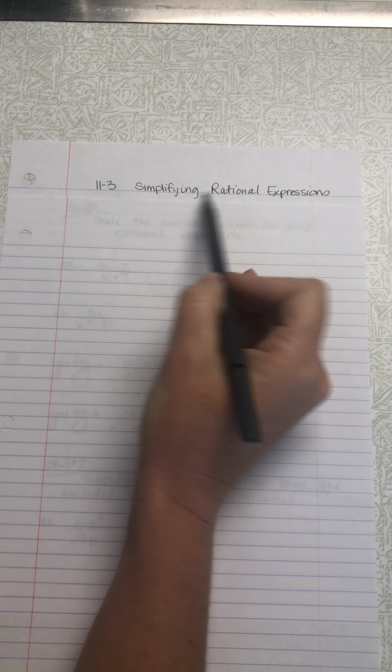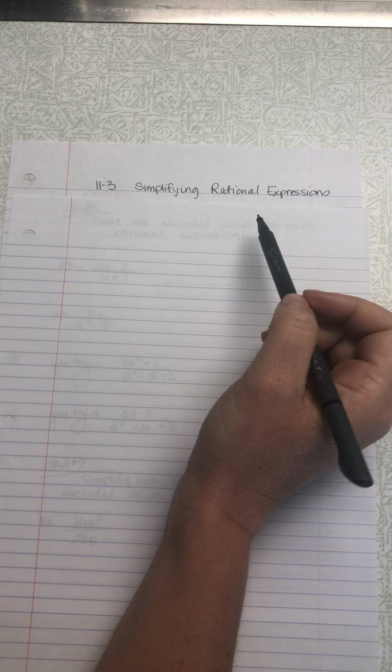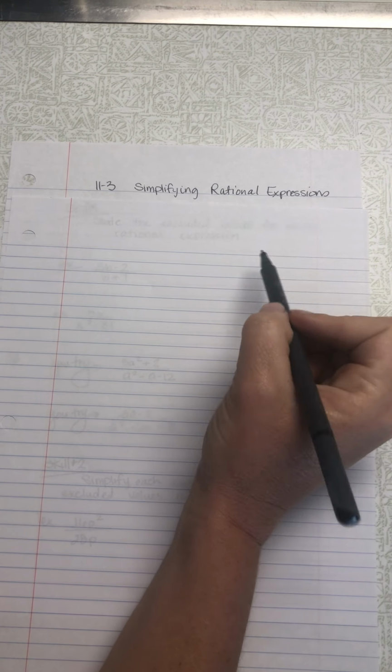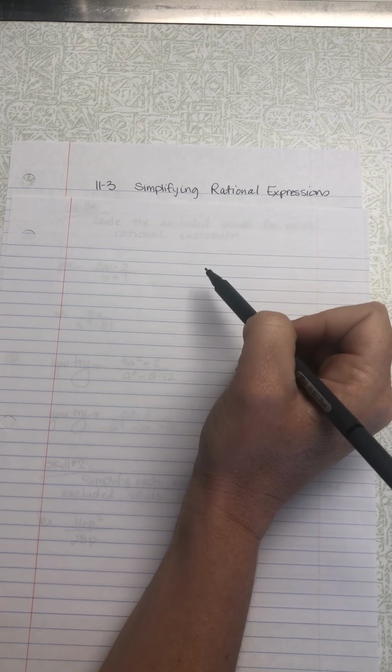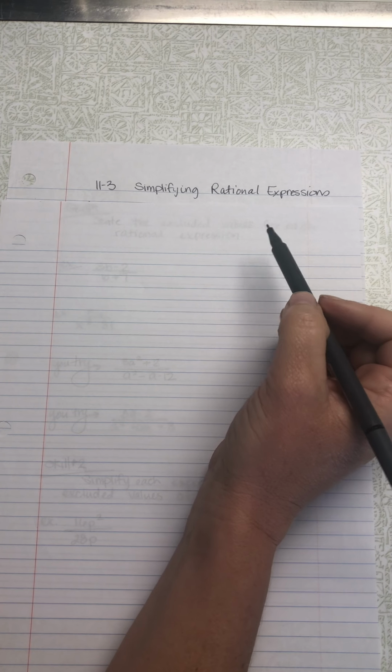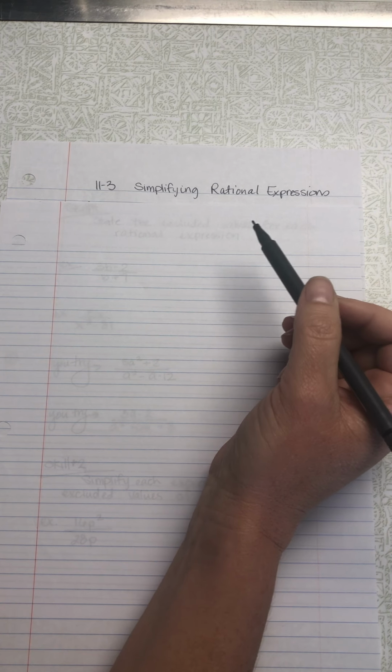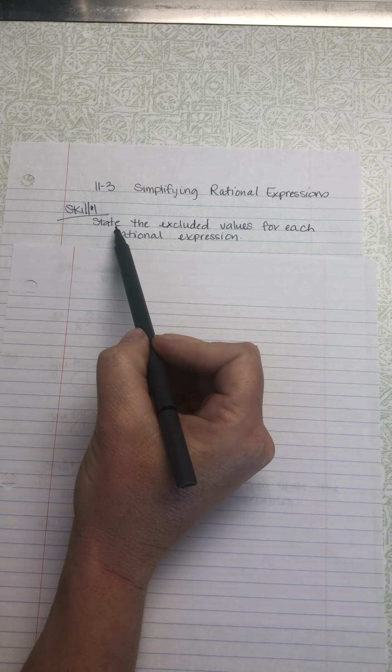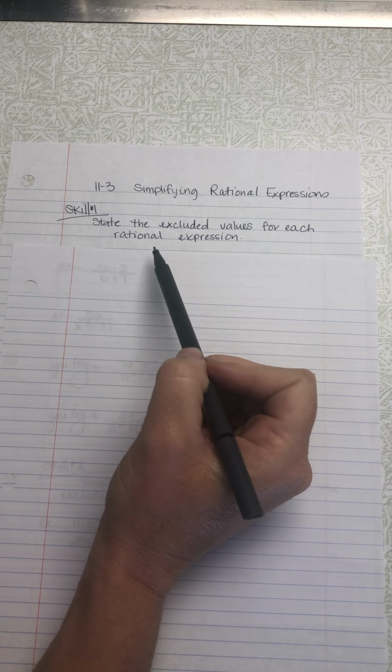Hey, 8th grade. Today we are going to continue in chapter 11 with 11.3. Today we're going to be simplifying rational expressions. We're going to continue working with them similarly to yesterday. One thing that will be different today is that we will not be graphing, okay? There are 3 skills, and the first of the 3 is to state the excluded values for each of the expressions.